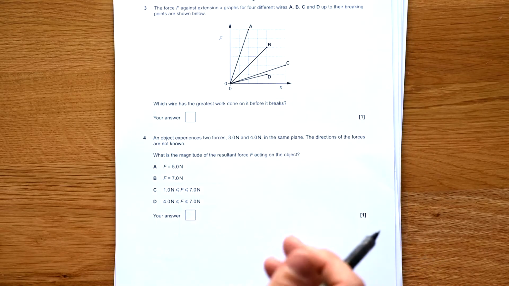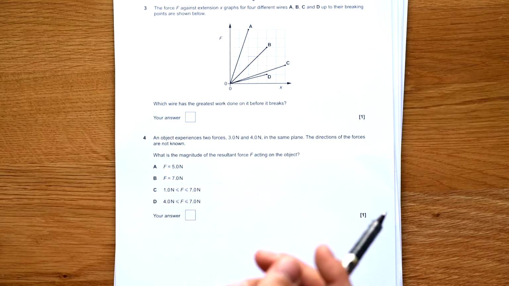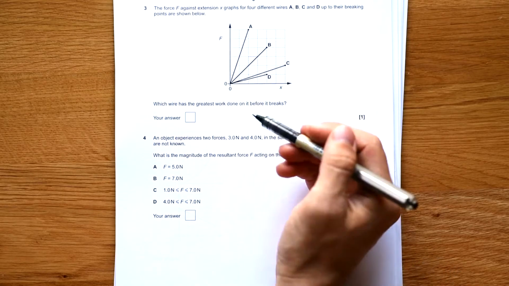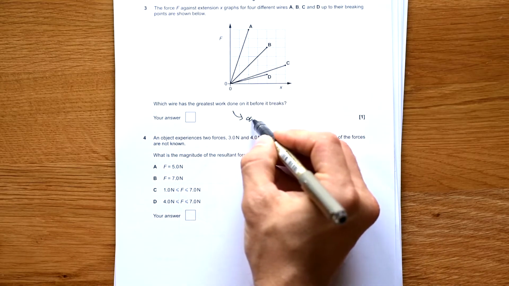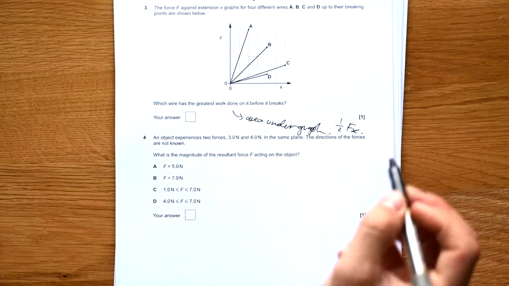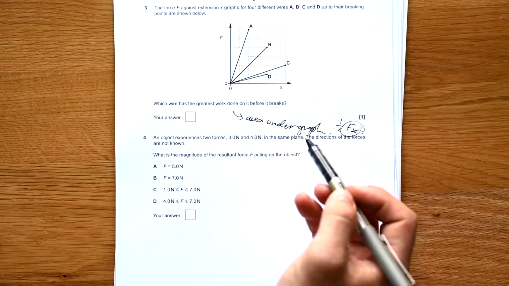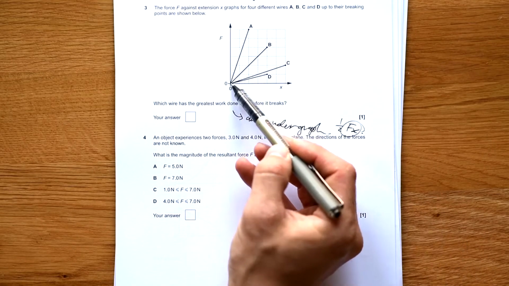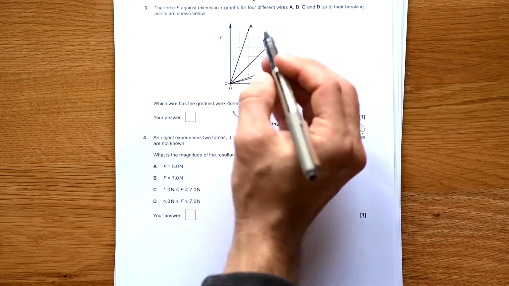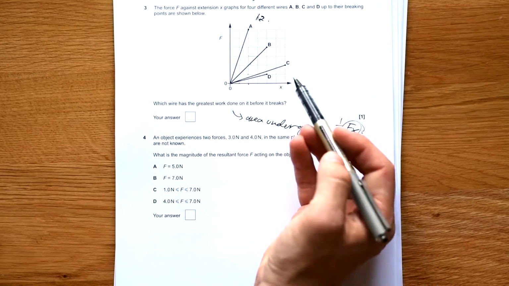3. Force F against extension X graphs for 4 different wires A, B, C, D up to their breaking points as shown below. Which wire has the greatest work done on it before it breaks? So work done is area under graph, so we're talking half Fx. But seeing that we're just comparing them, we can just actually take Fx. We have 1, 2 across times 1, 2, 3, 4, 5, 6. So A is 12. Okay, it's 6 if we halve it, but it doesn't matter.